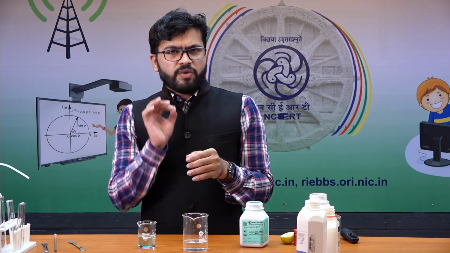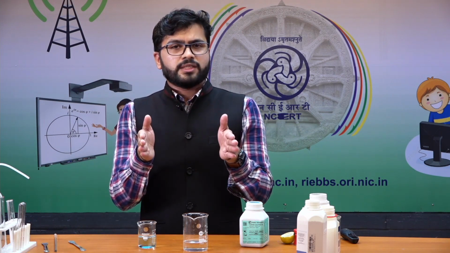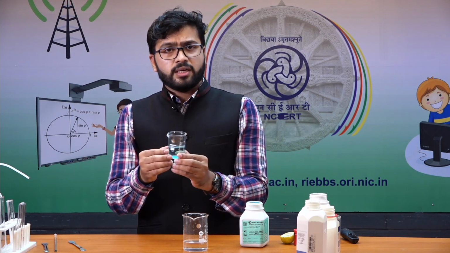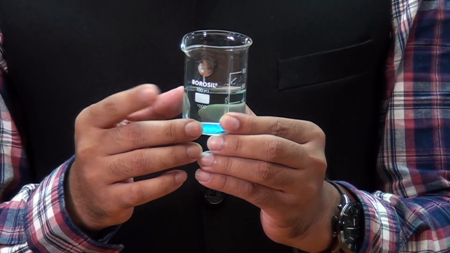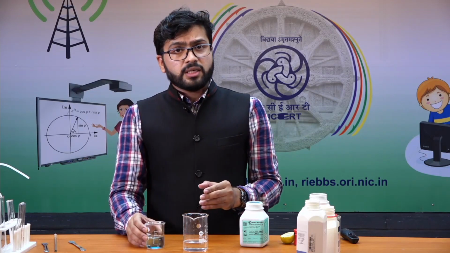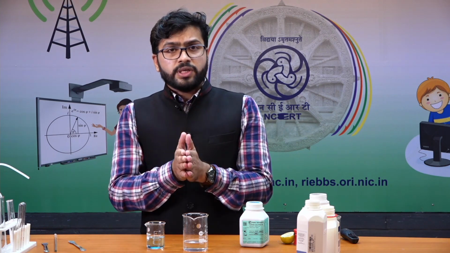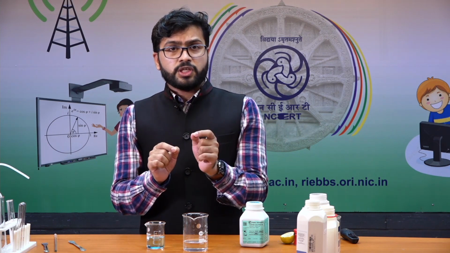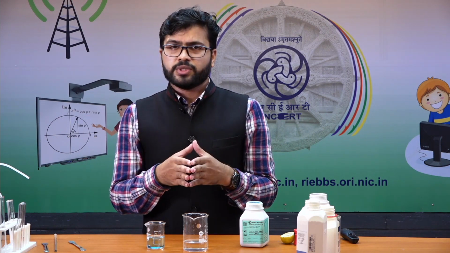That means if I want, by a certain process, I can separate the components. In a copper sulfate solution, I can separate the water and I can also separate the copper sulfate crystals by the process of crystallization. But if they are reacting, they will form a new product which by any physical method we cannot get back. So to prepare a mixture, we need two or more non-reacting substances.